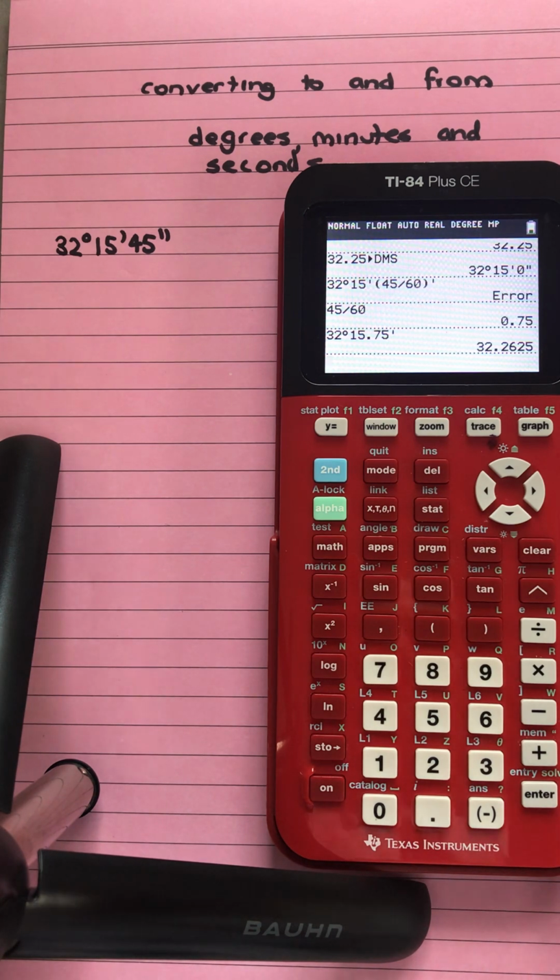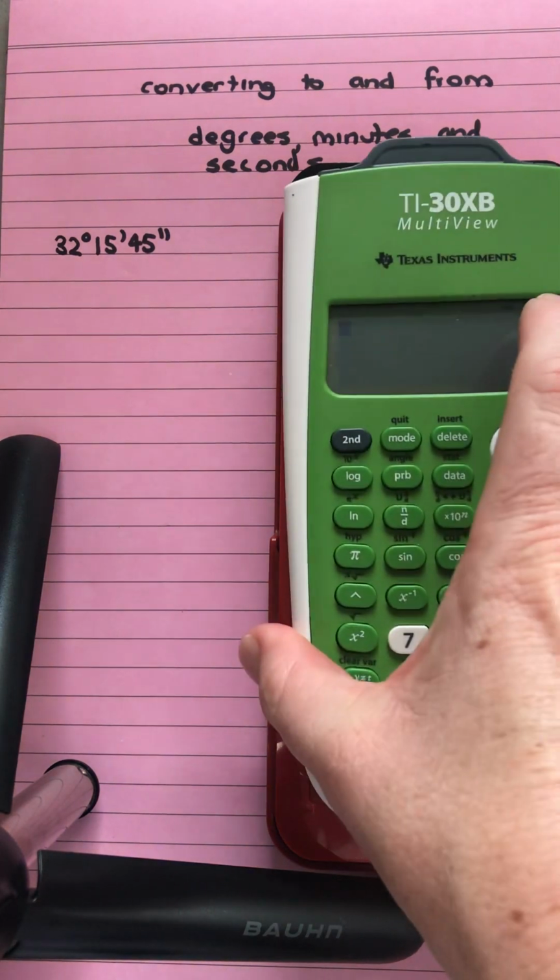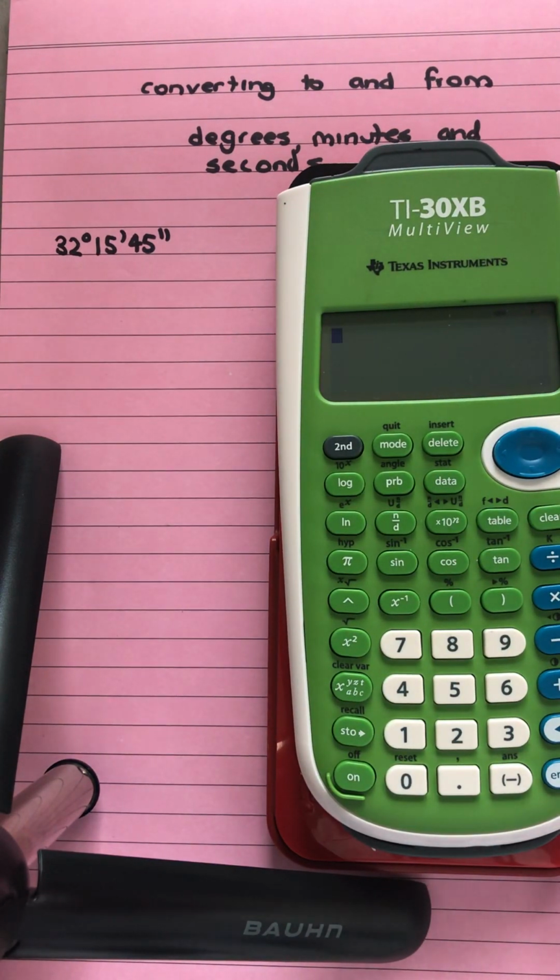Hope that was helpful, and in my next video I'm going to have a look at using the TI-30X-B, putting in a table of values.